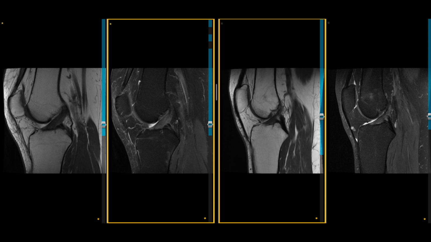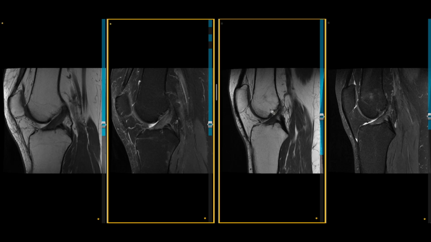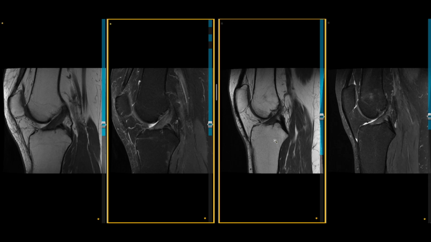Whilst the two images on the right demonstrate an ACL that, whilst it's contiguous, has a sag or a glide within the ACL and is somewhat of a distance away from Blumensaat's line, consistent with an elongated ACL or a detensioned ACL.